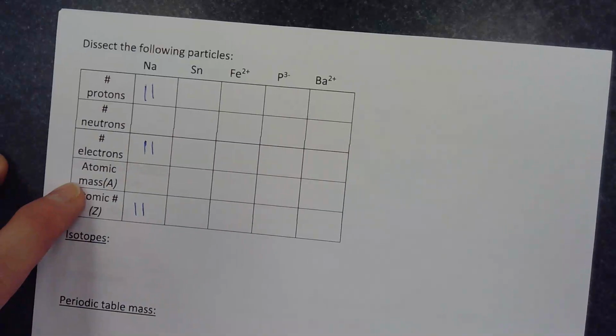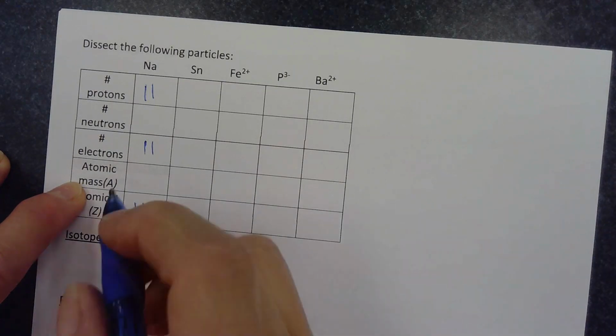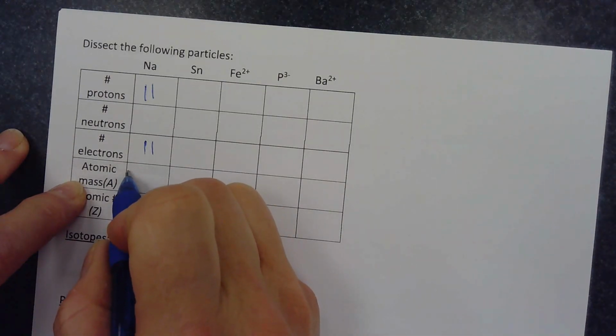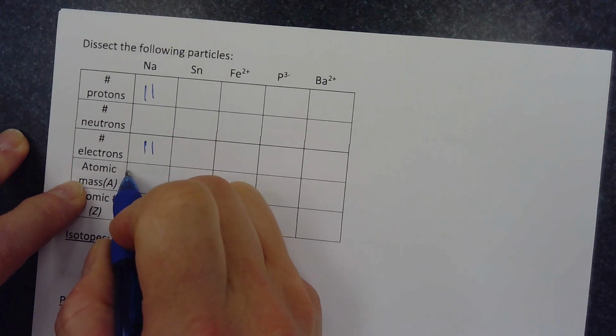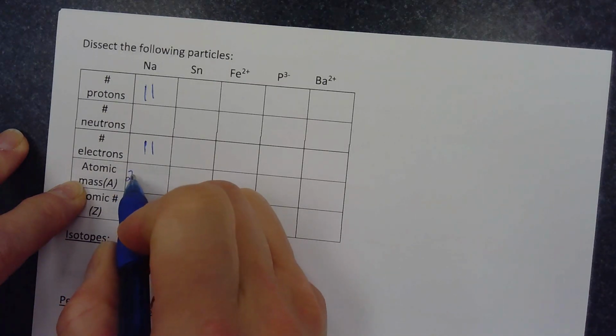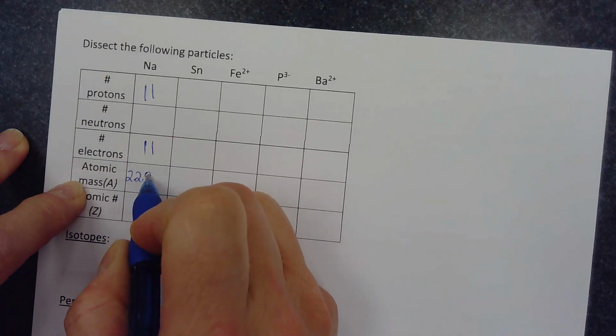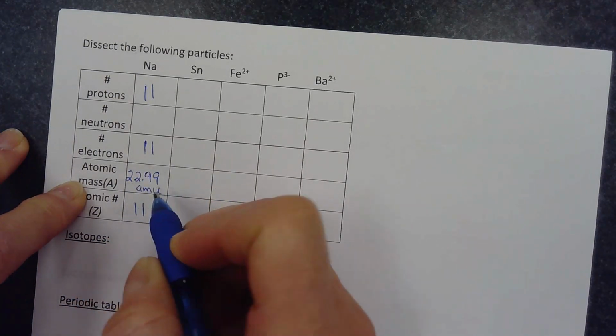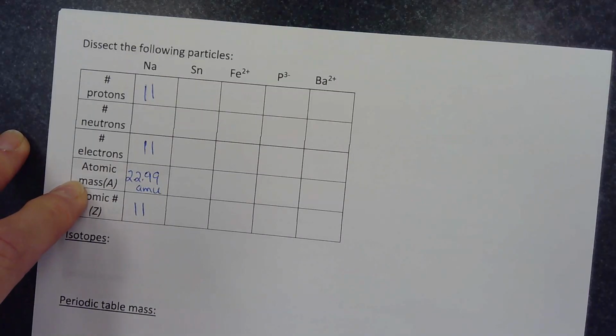How do we get atomic mass? Look at the periodic table. And round it how? What's the atomic mass? Round it like I've told you to round it. 22.99. What's the unit? AMU. Are you all finding this on your periodic table?